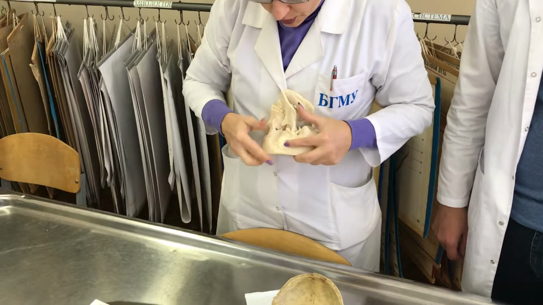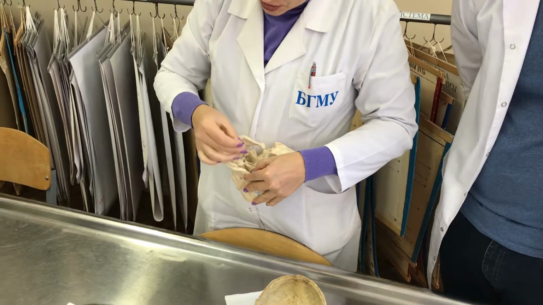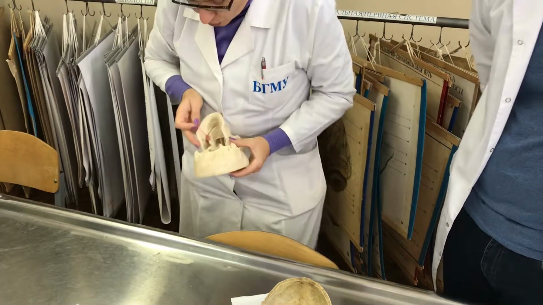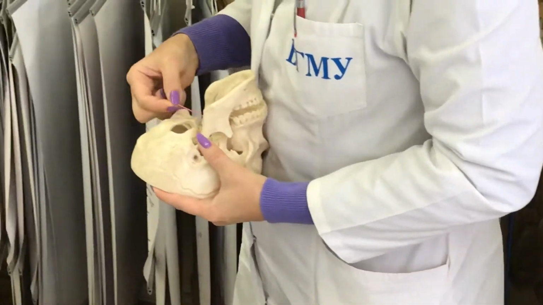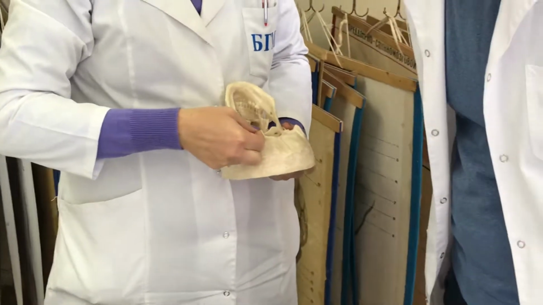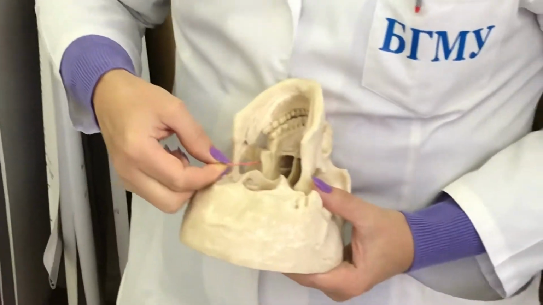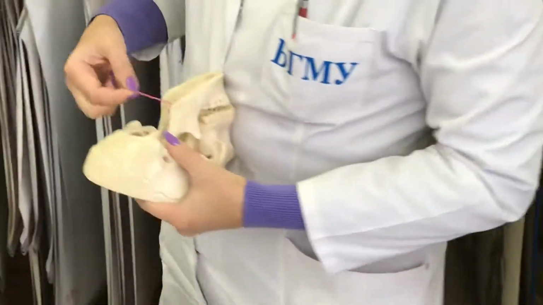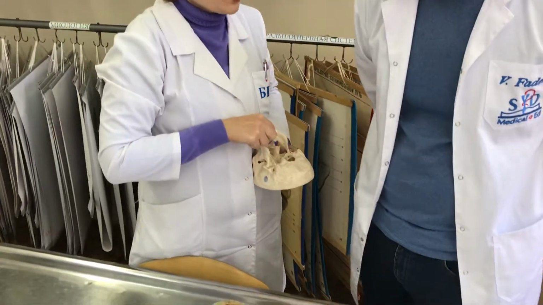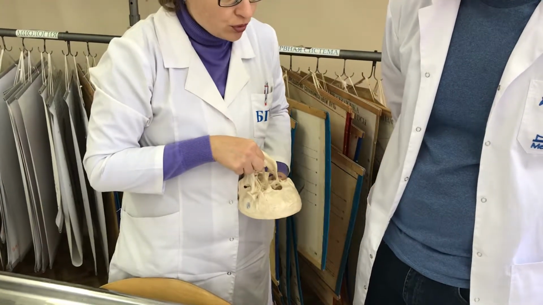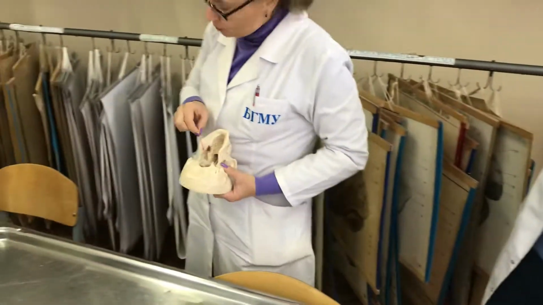You see, the zygomatic arc is broken here, but the ramus of the mandible makes the lateral wall of the infratemporal fossa. So the infratemporal fossa is this space. Anterior wall: the maxilla, its infratemporal or temporal surface. Lateral wall: the ramus of the mandible. Superior wall: part of the greater wing of the sphenoid bone. And the medial wall is the lateral plate of the pterygoid process.